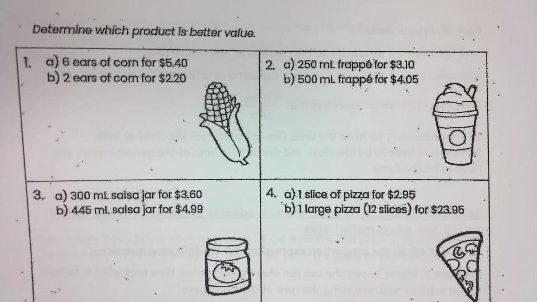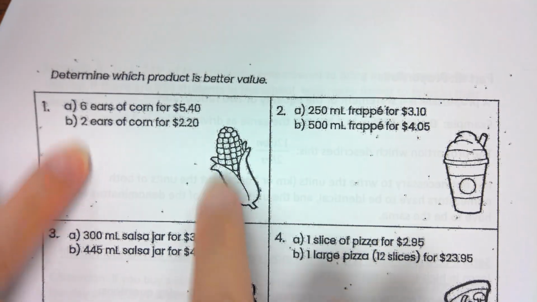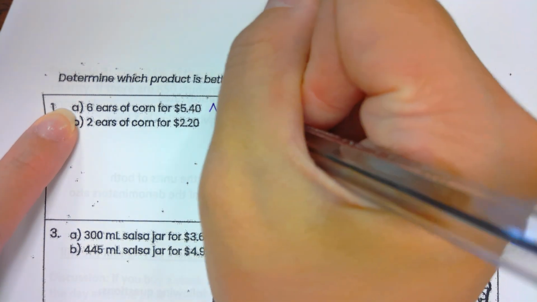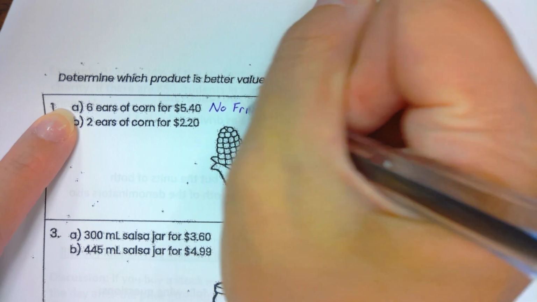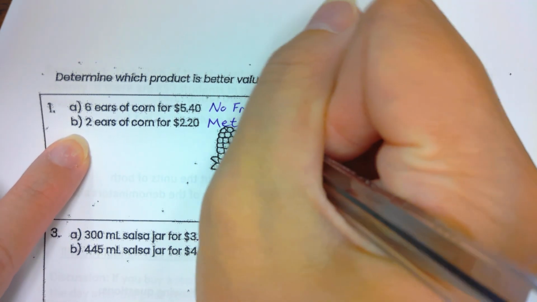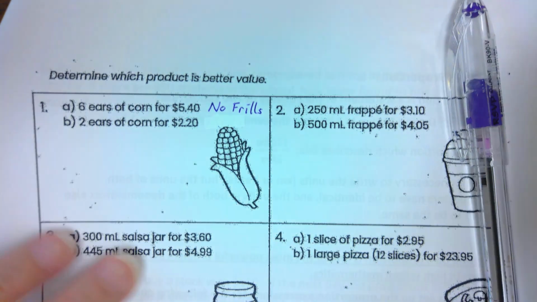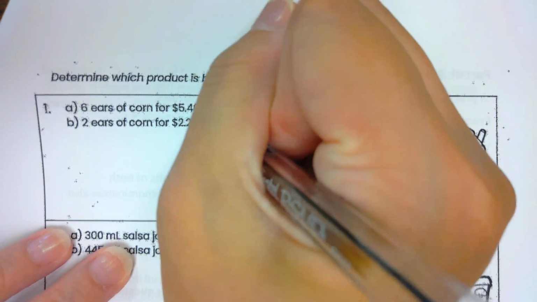Alright, so let's say why I wanted to do this one. I'm just doing this last one right here. Let's say this one is from No Frills. And then this one is Metro. Actually, no, let's say Sobeys.